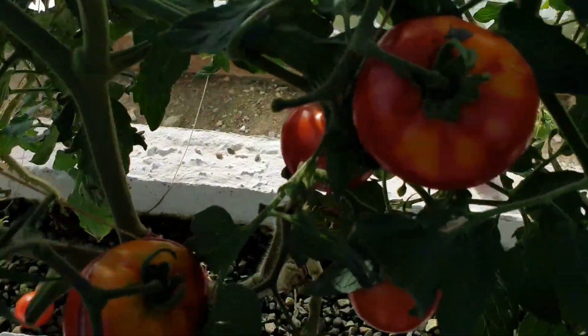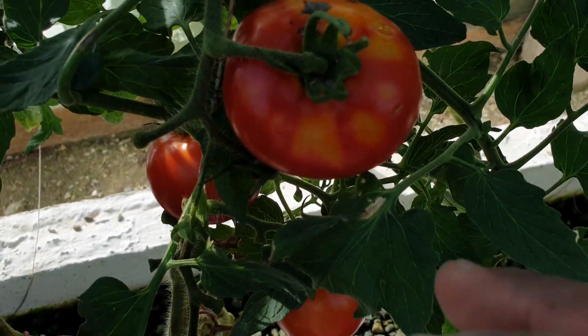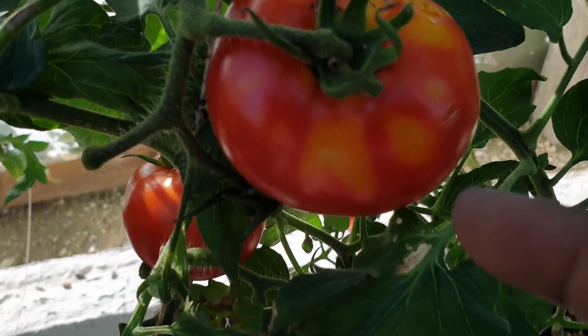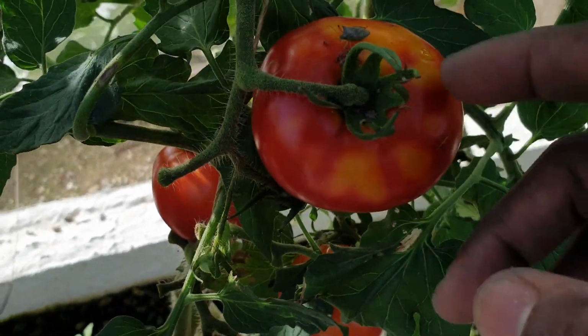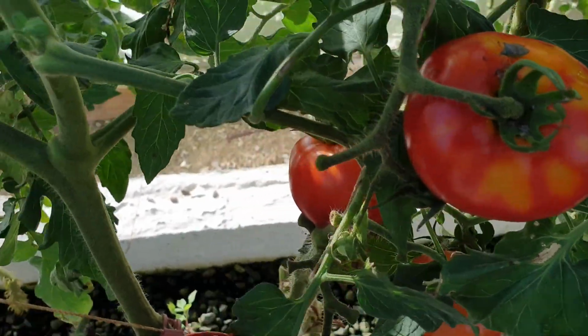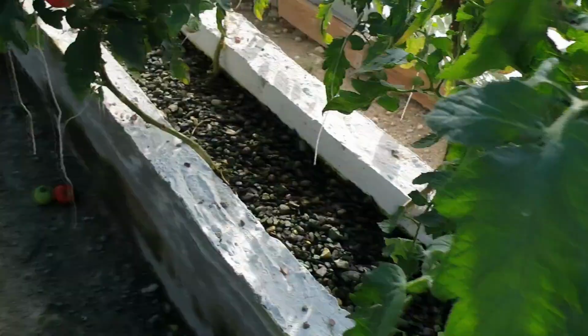Look at this. We are having some uneven ripening as well. Can you see it? This can be lack of potassium also, right?